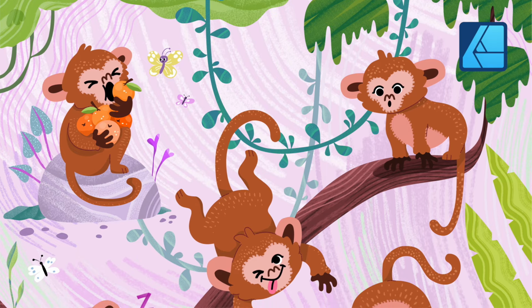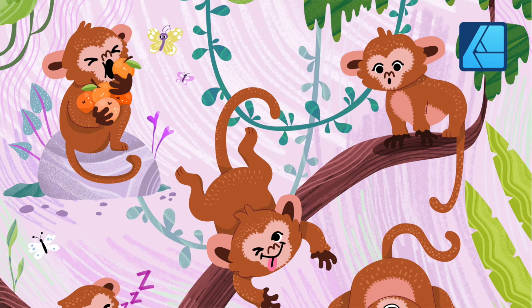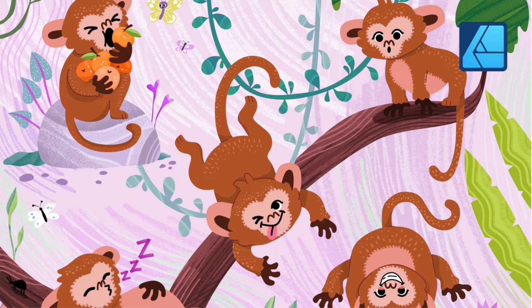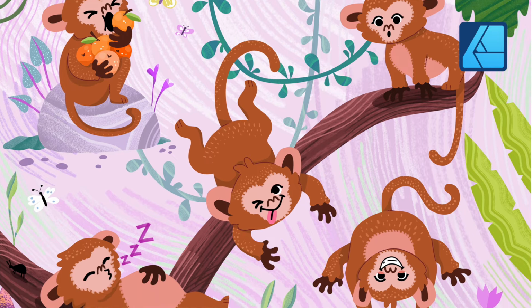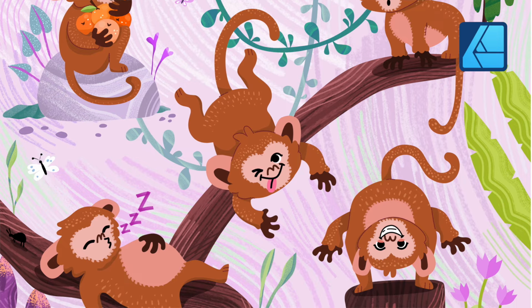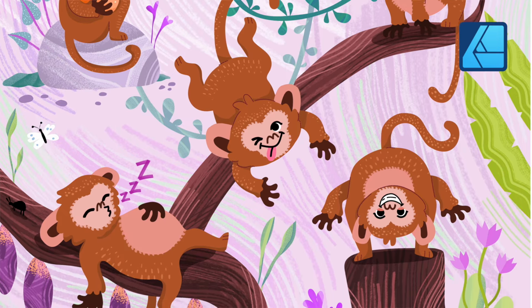I think that Affinity is great because you can combine vector with the pixel persona with vector-like textures. So it gives you a lot of freedom, a lot of scalability, and it can really enable your workflow to be super efficient. And it's a software that you should definitely consider.